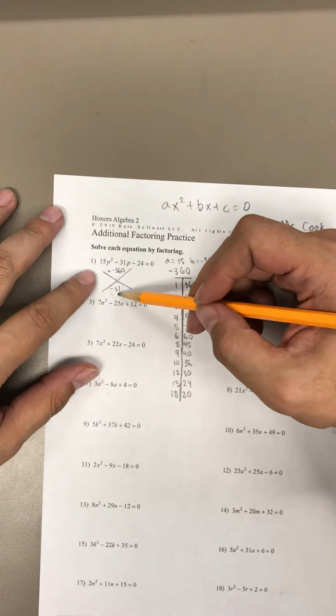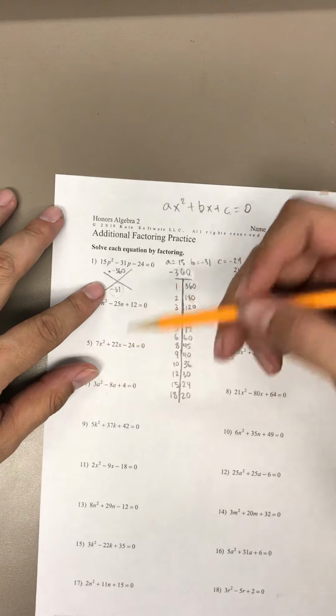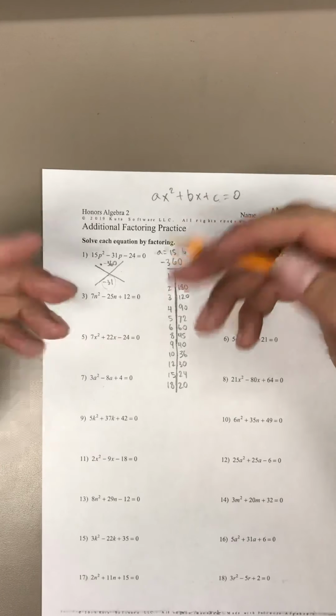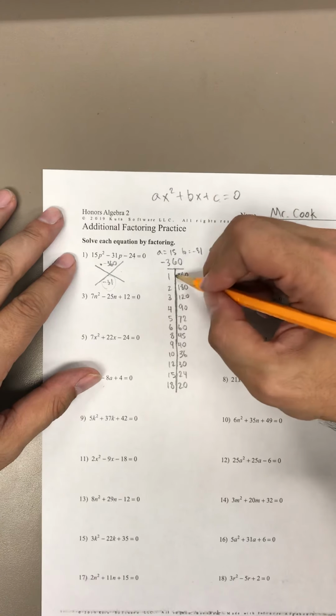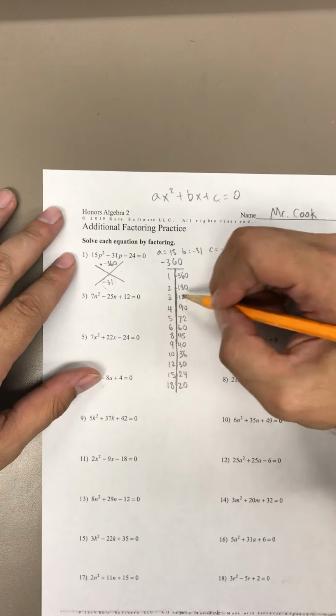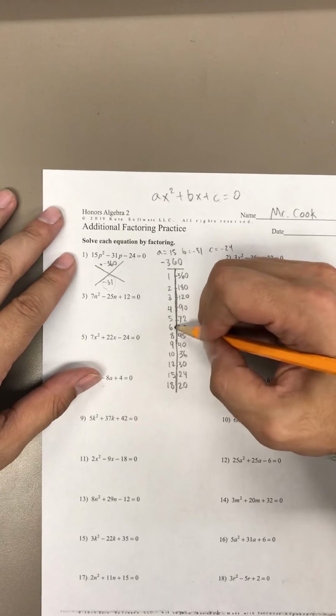To help you to limit the different combinations of numbers, what you do is look at this second number over here. The numbers add together to be negative 31, so that implies that the larger of the two numbers that are adding have to be negative. So if you just look at the pairings of the numbers, the larger number always has to be negative. So just put a negative on the larger number in the pairs.